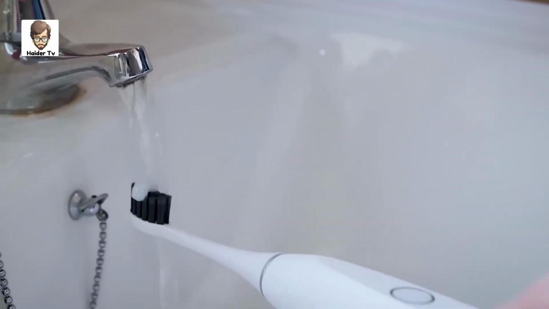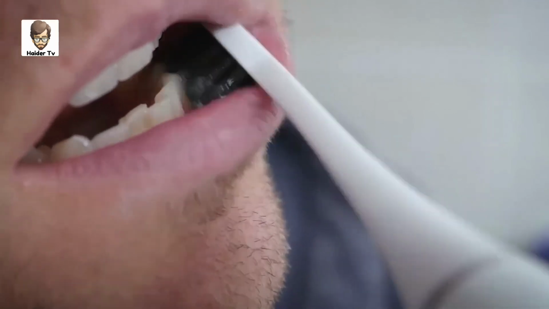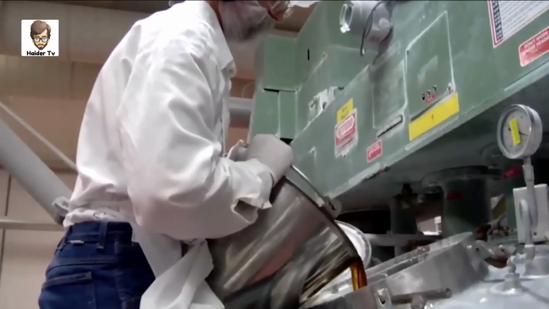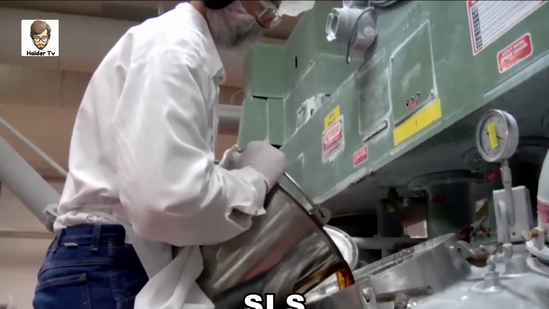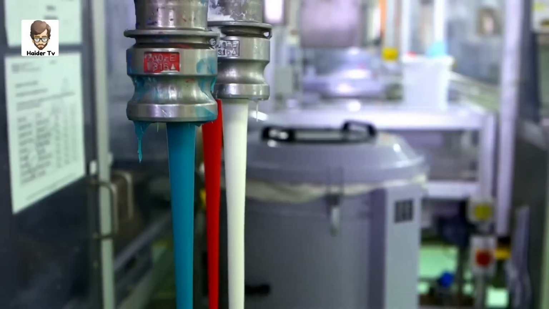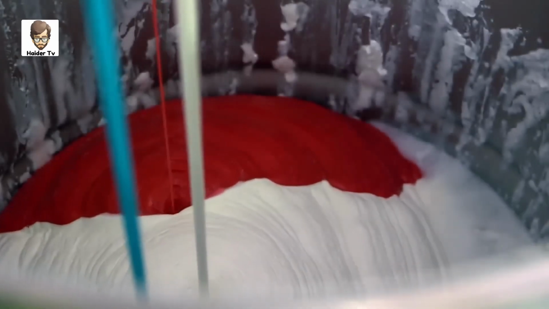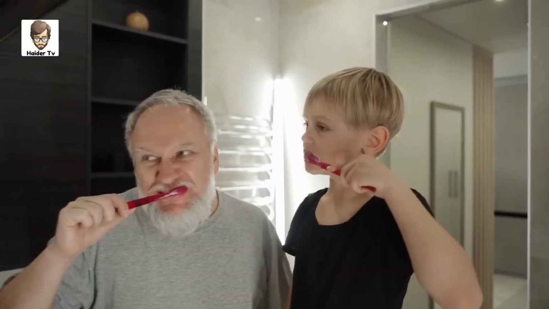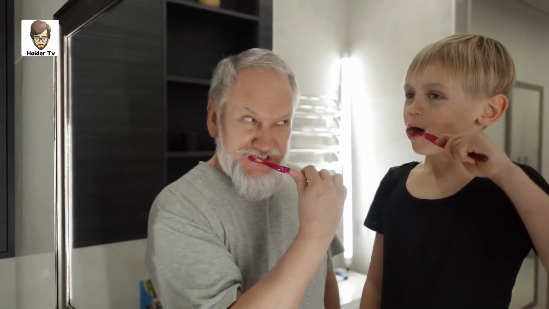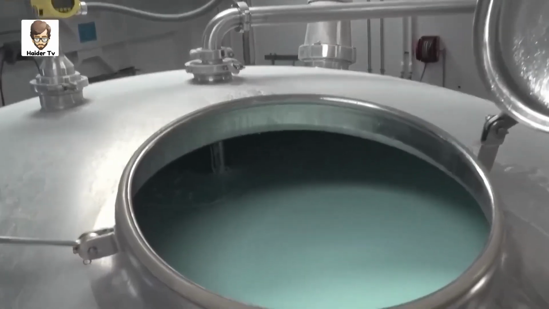To make toothpaste, large industrial mixers are used to blend different materials together. Some of the most important components in toothpaste help clean our teeth, prevent cavities, and strengthen enamel. When these materials are combined, they form a thick, slightly sticky paste. But one problem with this paste is that it can dry too quickly, making it difficult to use. That is why special moisturizing agents are added to ensure it stays soft and spreadable.